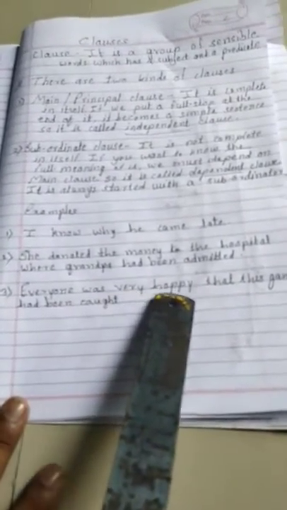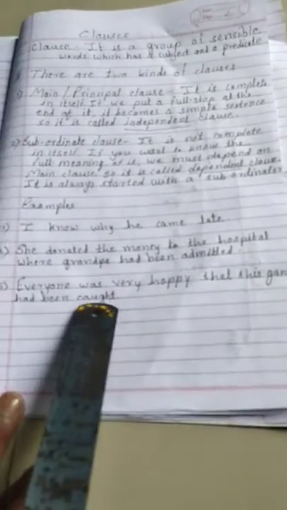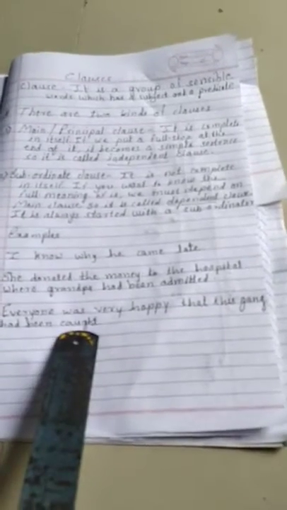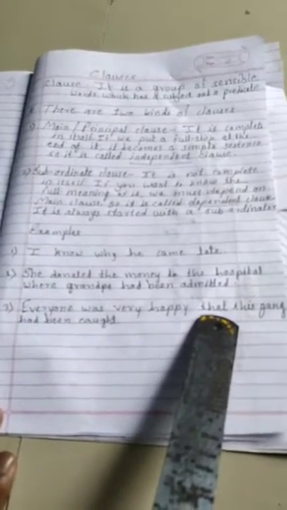Where grandpa had been admitted is incomplete. In the third example, everyone was very happy that this gang had been caught. Everyone was very happy is a main clause. That this gang had been caught is a subordinate clause, because it is not a complete sentence. That is a subordinator. So in all these three examples, I am going to underline the subordinate clauses.